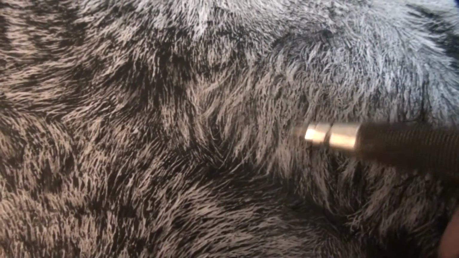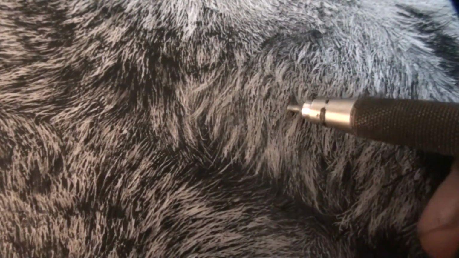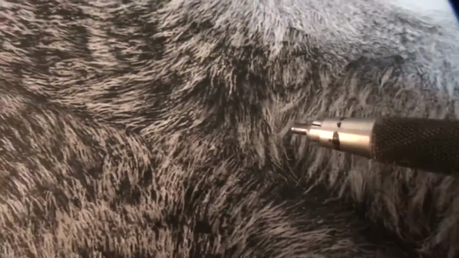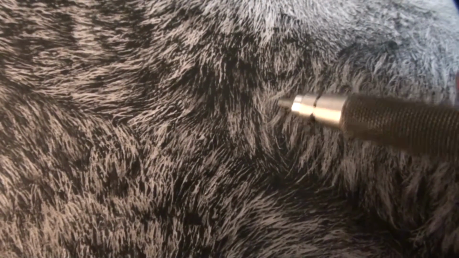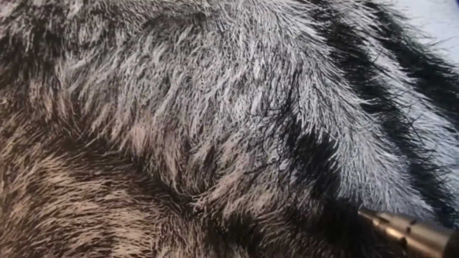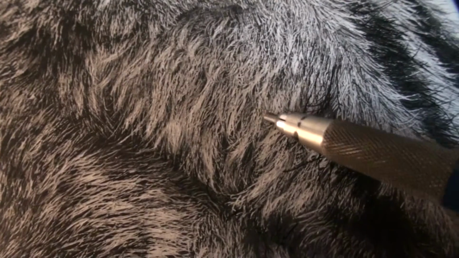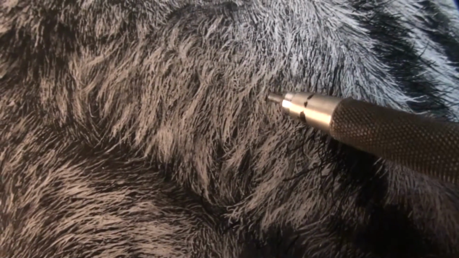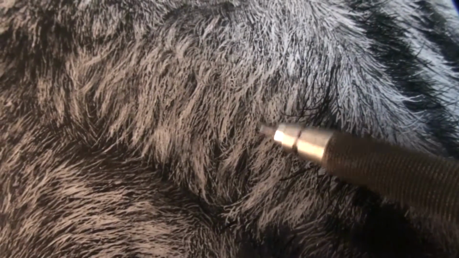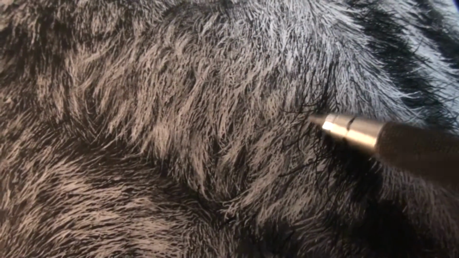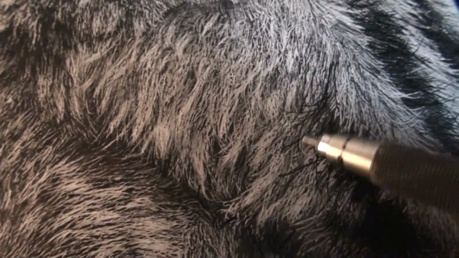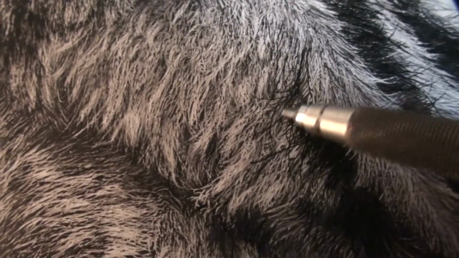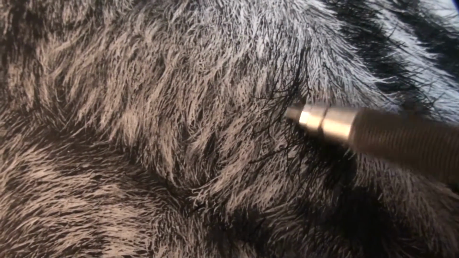See the same here. I'm barely touching the paper with the pencil. See, just darkening these dark spots to see these dark shadows. It makes the clumps stand out more. See, these black hairs here are casting a shadow on the hair below, so I can come in and just darken the ends.